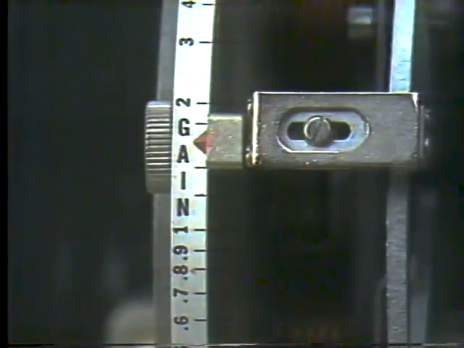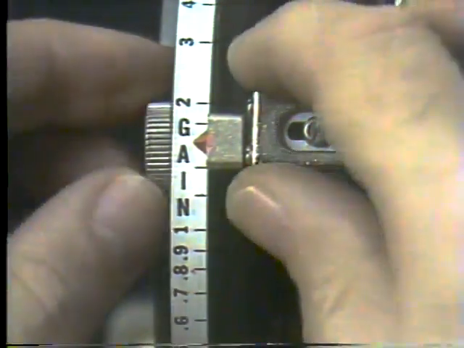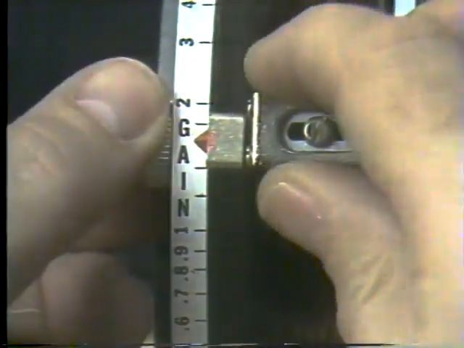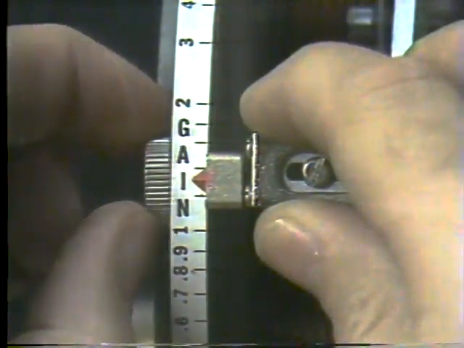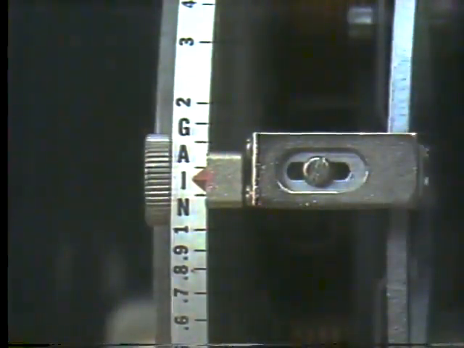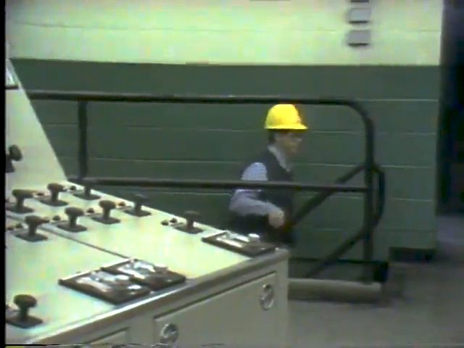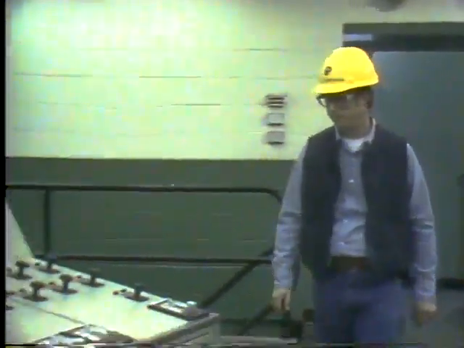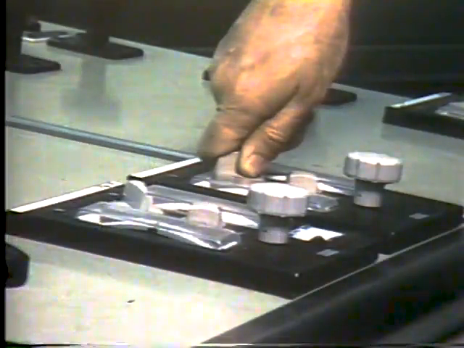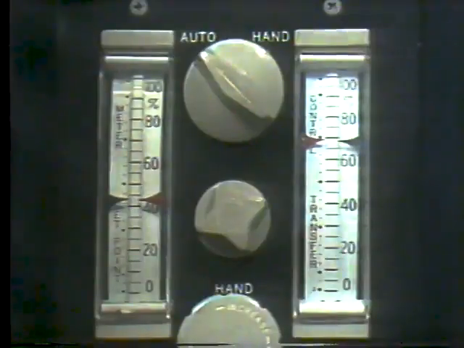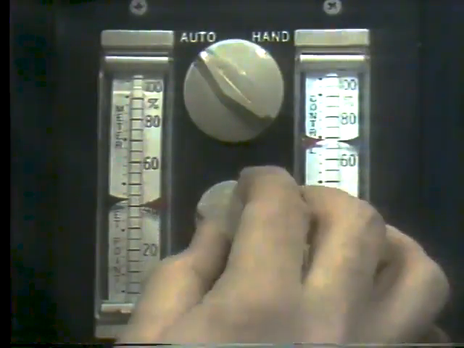So, the technician performed the necessary calculations and determined that a reset of 0.2 repeats per minute required that he decrease the gain setting from 1.6 to about 1.3. He returned to the hand station after setting the controller's gain and reset controls. There, he placed the system in automatic and made a 5% change in set point.